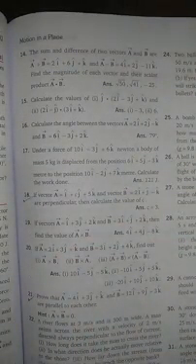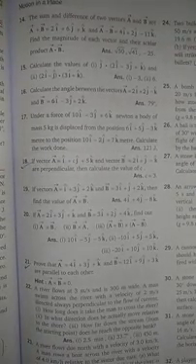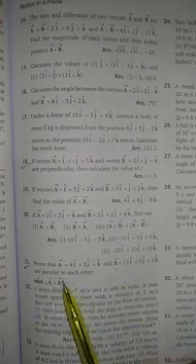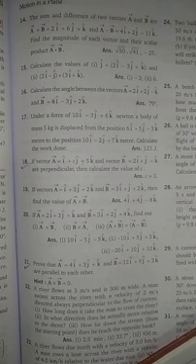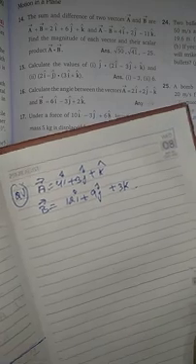Now I'll do the last question, that is question number 21. There are two vectors a and b, and you have to prove that these two vectors are parallel to each other. Vector a is 4i plus 3j plus k, and vector b is 12i plus 9j plus 3k. You have to prove that these two vectors are parallel to each other.